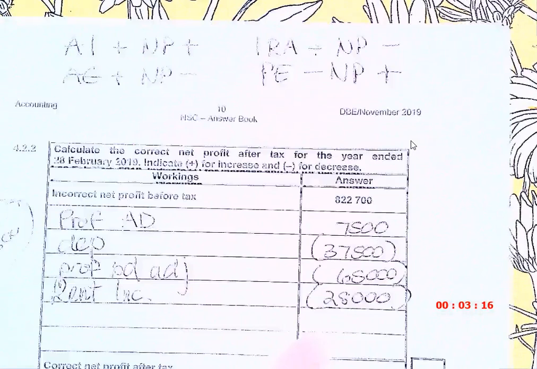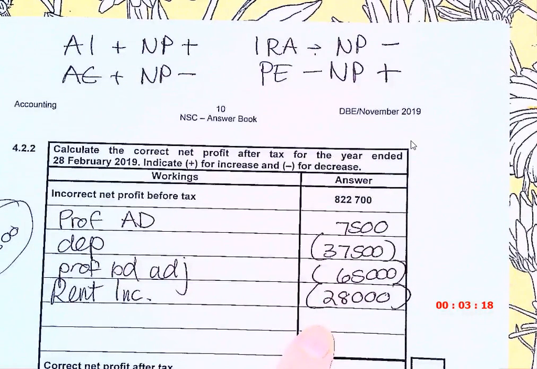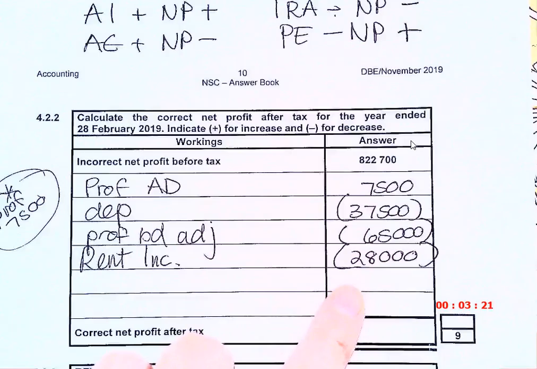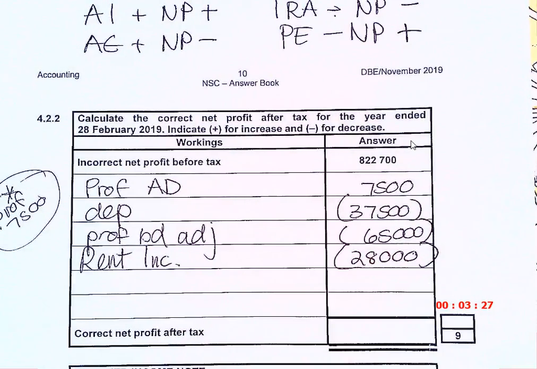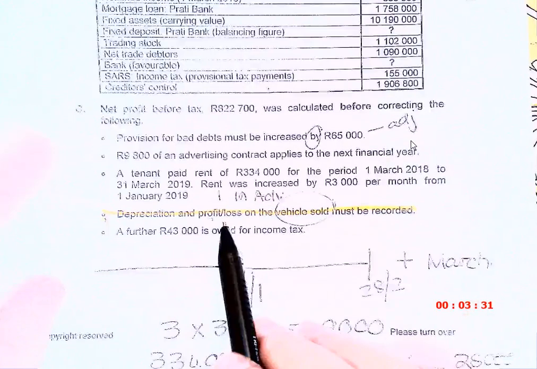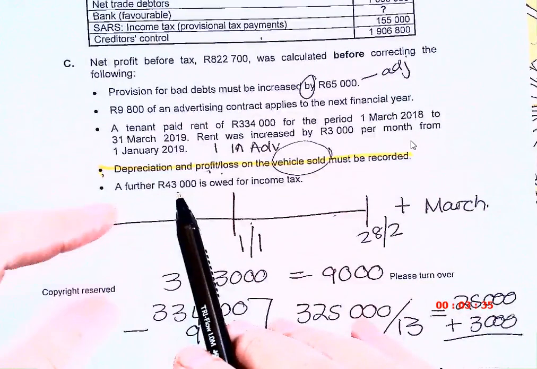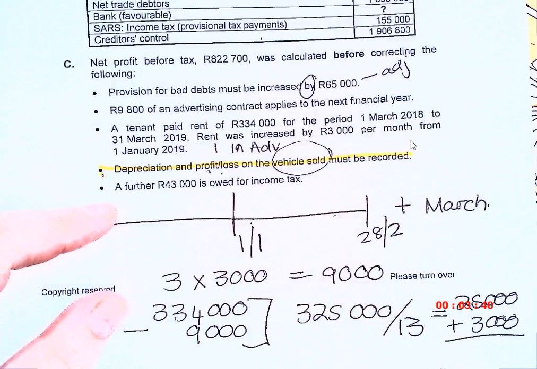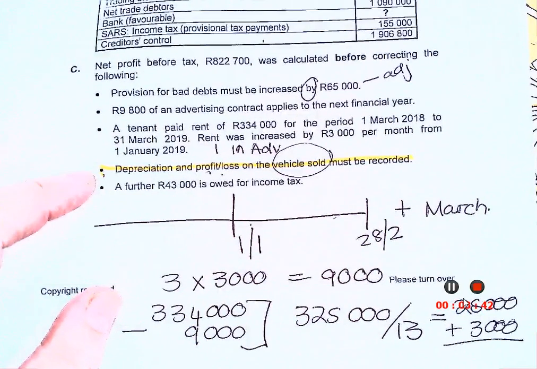And with these things, the brackets is super important, and they will mark the amount with the sign. So if your sign is wrong and your amount is right, you won't get any marks. So we did the depreciation and we did the profit. And now, is this the end of the period? Okay.